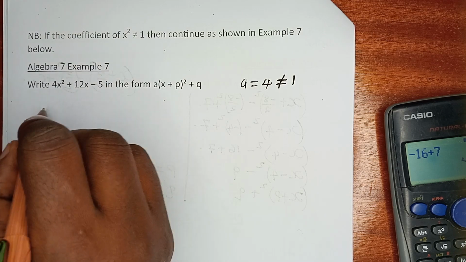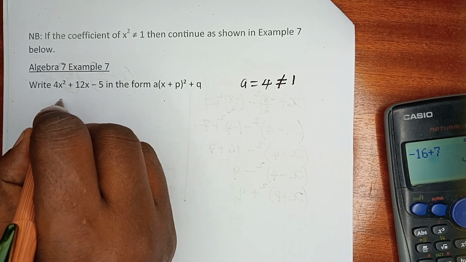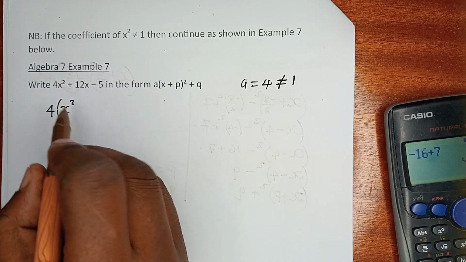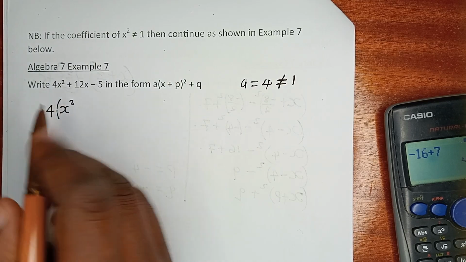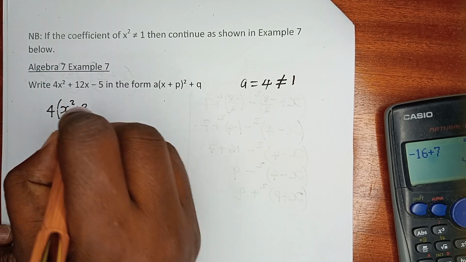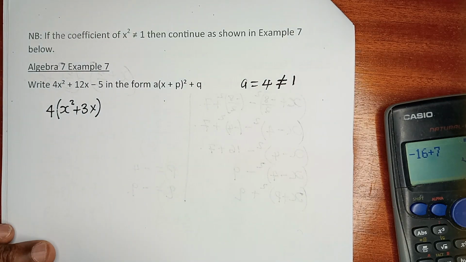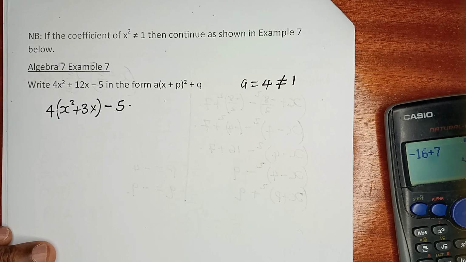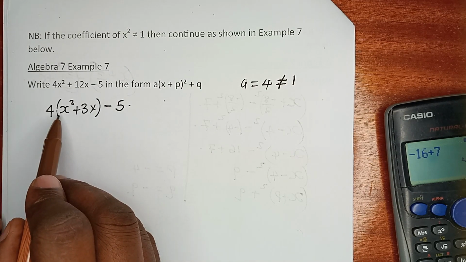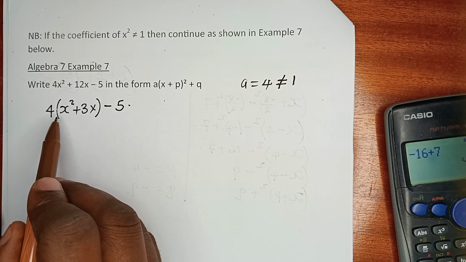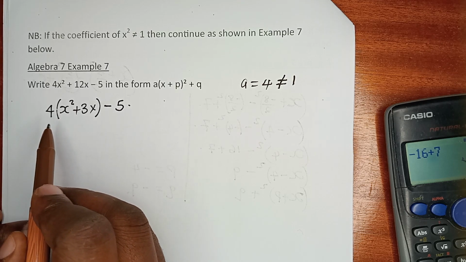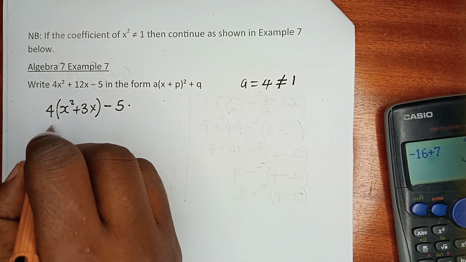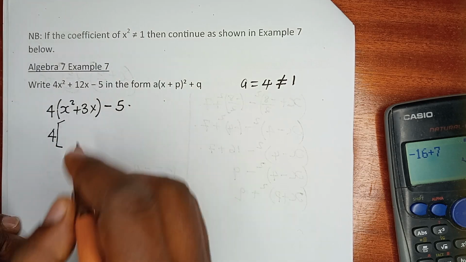We have to take 4 outside, and in the bracket we have x squared, and then 12 divided by 4 is plus 3x, and of course now minus 5. Now that we can see inside the bracket the coefficient of x squared is 1, we can easily complete the square of this bracket. 4 is outside.